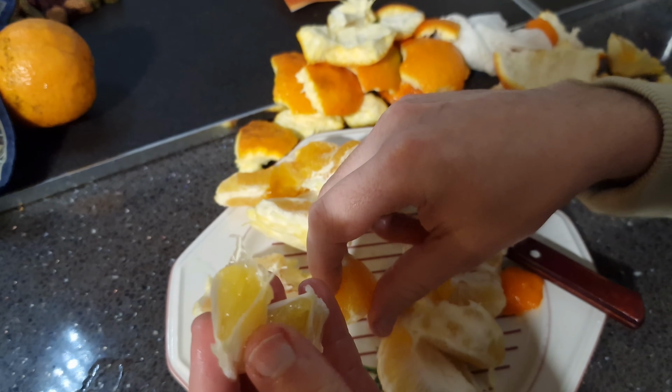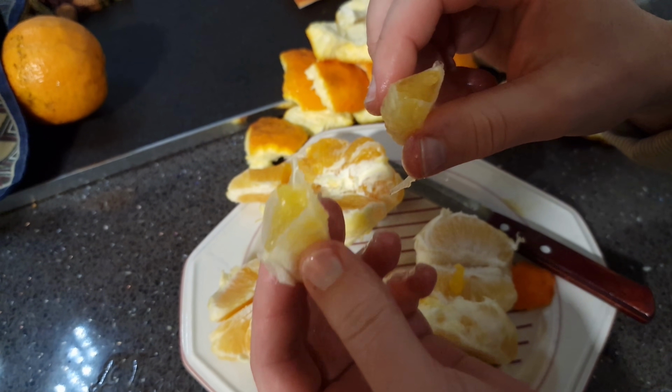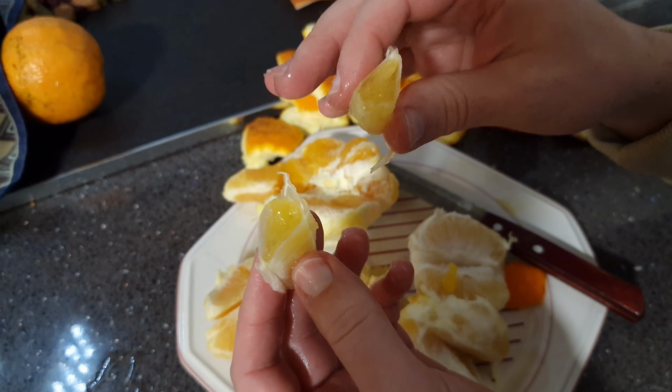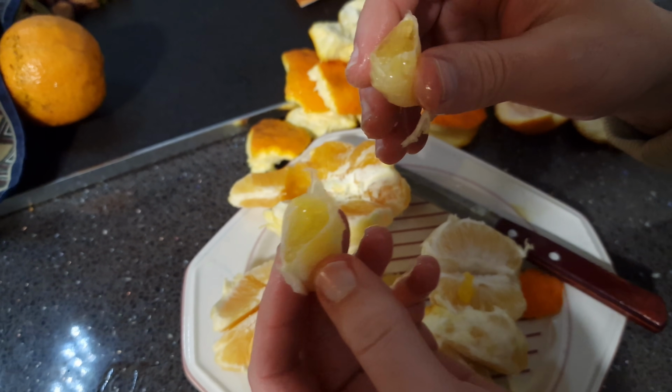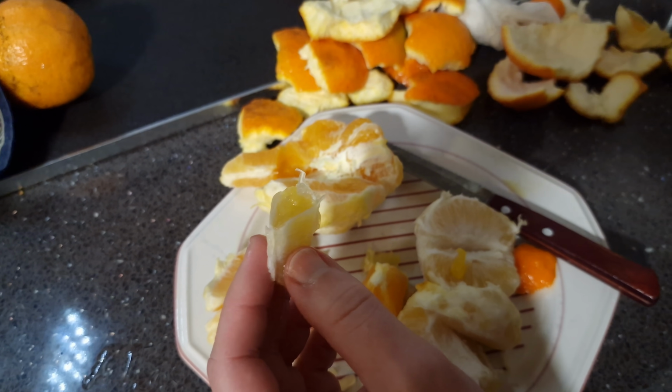And that's why this does not taste like an orange and does not taste like a lemon. It's just both of them. I can't explain it. You'd have to eat one to understand. I'm going to try one. I'm going to regret it.